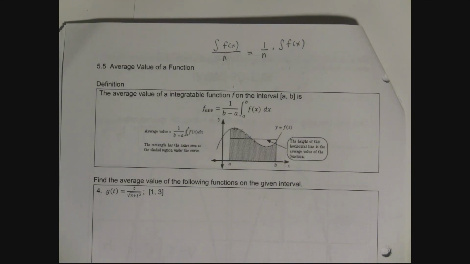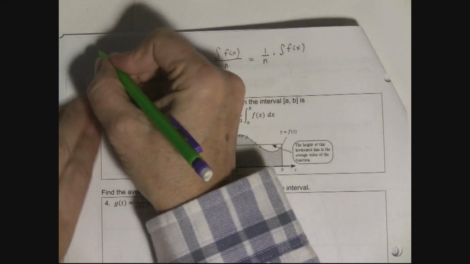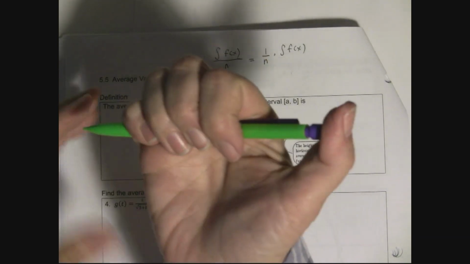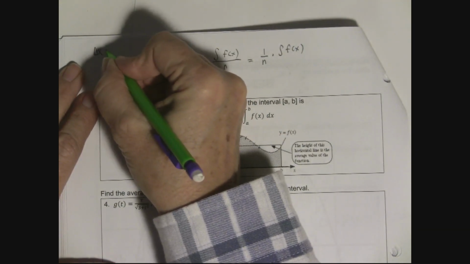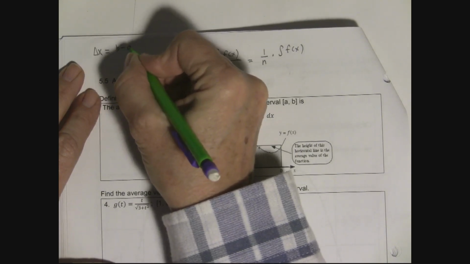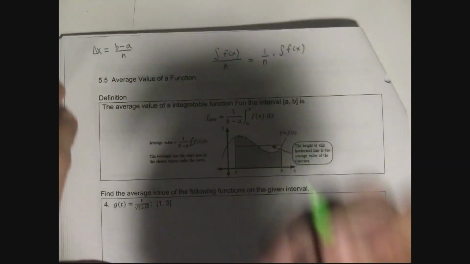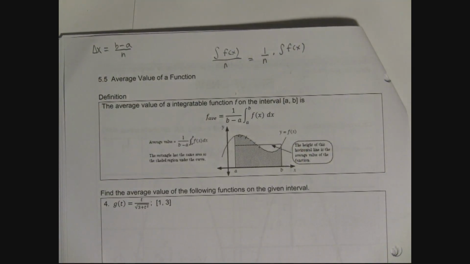The reason I want to do that is because, I know you remember, that delta x equaled b minus a divided by n. Do you guys remember that? And delta x was dx, right?